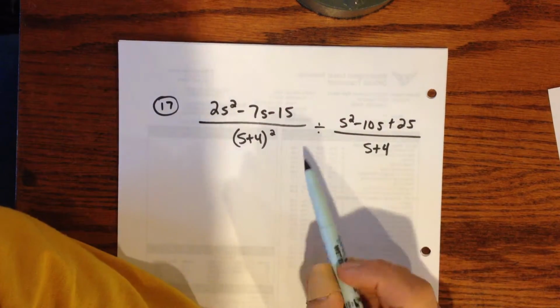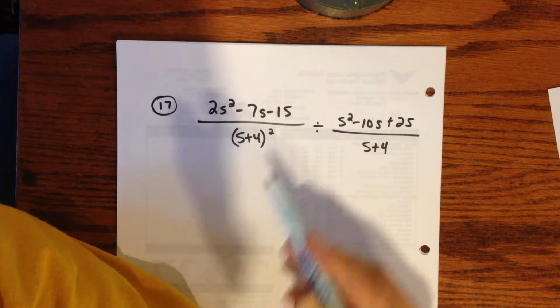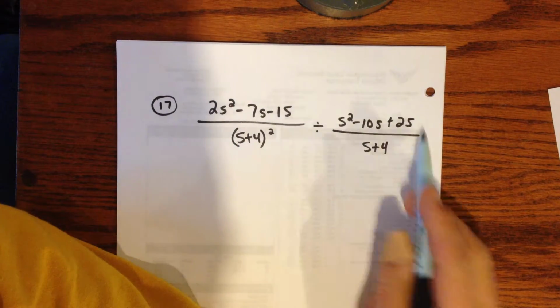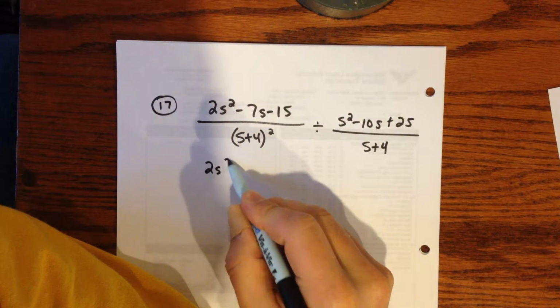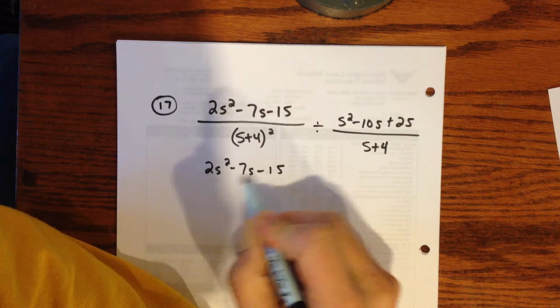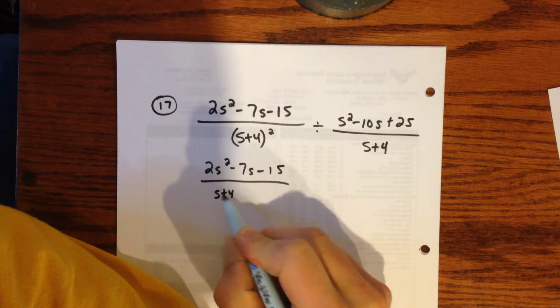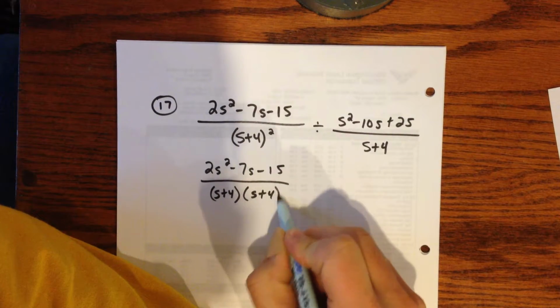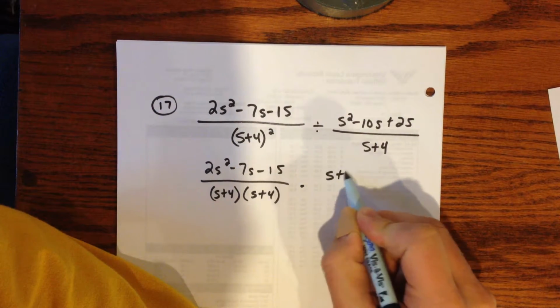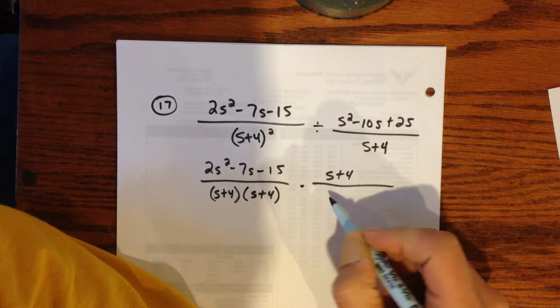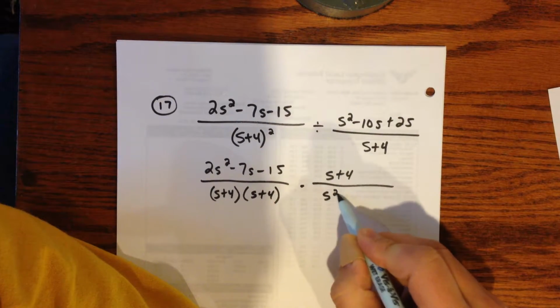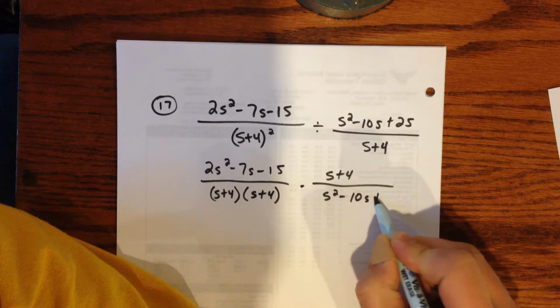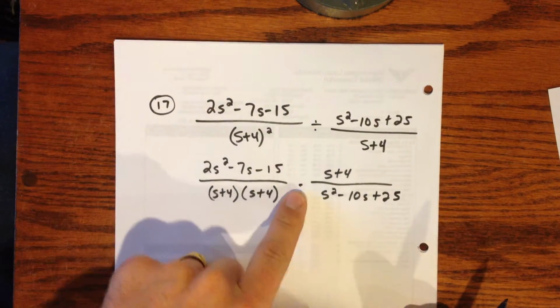Okay, this one is division. So we have to invert the second fraction and turn it into multiplication. I'm going to rewrite. This is s plus 4 squared, so I'm going to write it twice. And I'm going to invert the second fraction. Okay, and I turned it into multiplication.